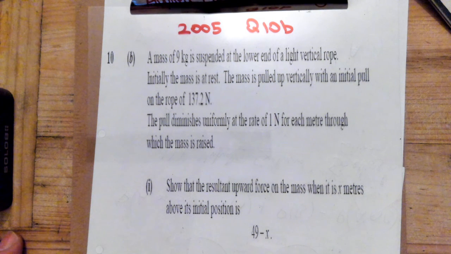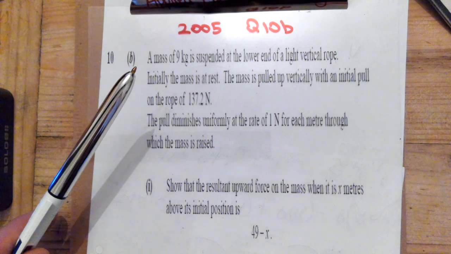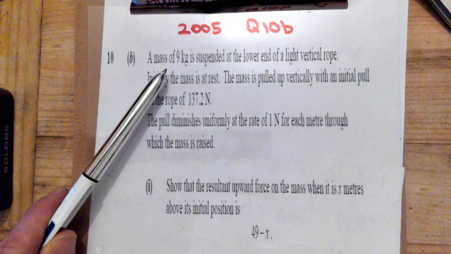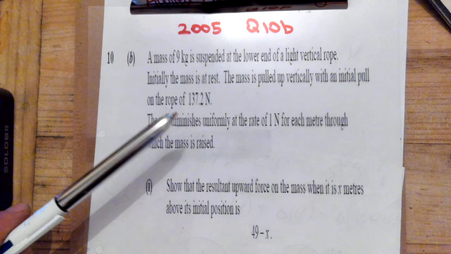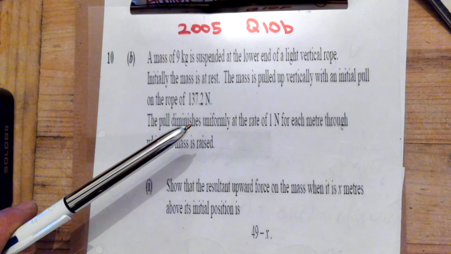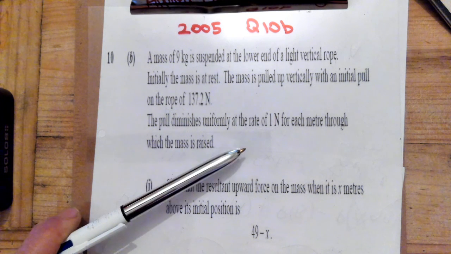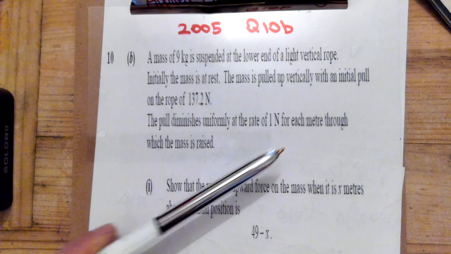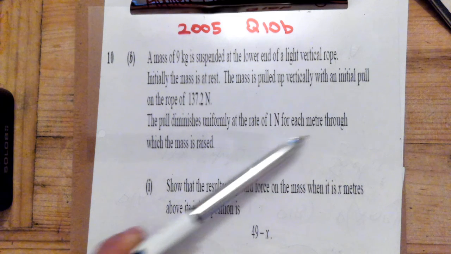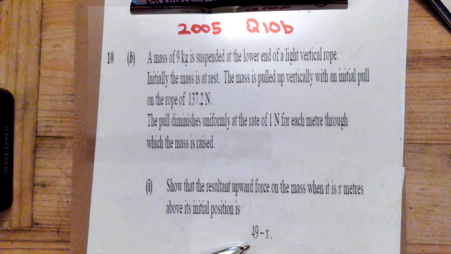So resultant force, do we have the mass of the block? So 9 kg, right? What is the stronger force that is trying to bring it up? What is the weaker force trying to bring it back down? The pull diminishes uniformly at a rate of 1 Newton for every meter through which the mass is raised. Show that the resultant upward force on the mass when it is x meters above its initial position is 49 minus x.